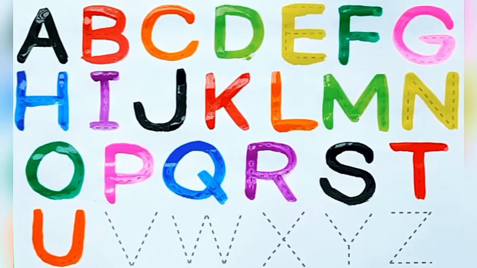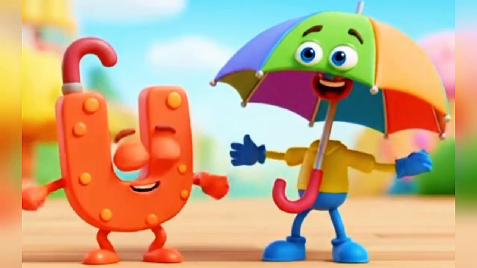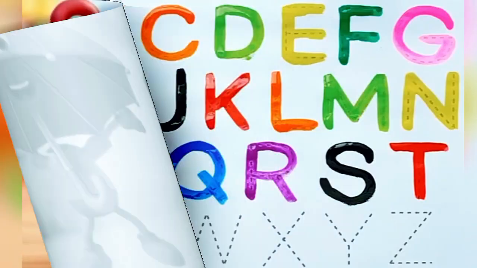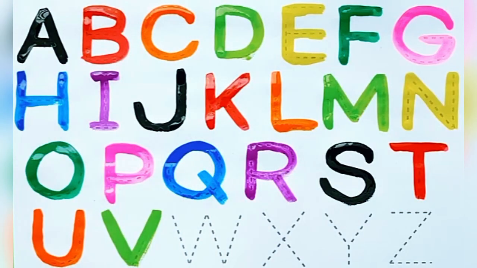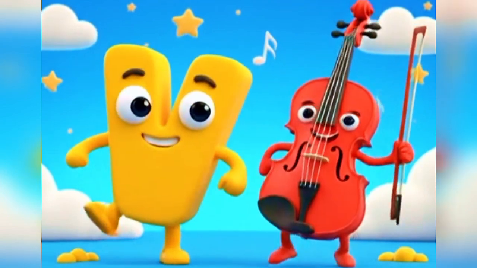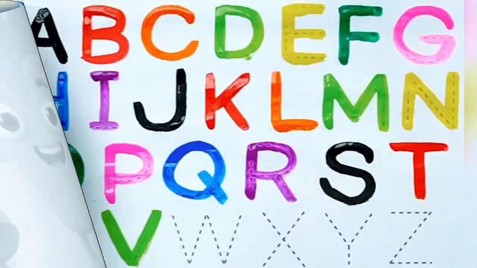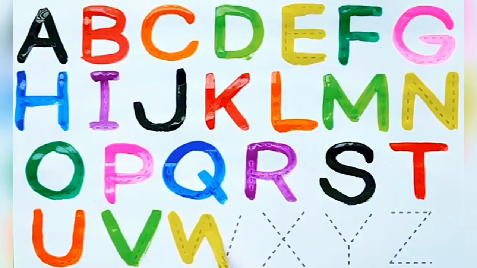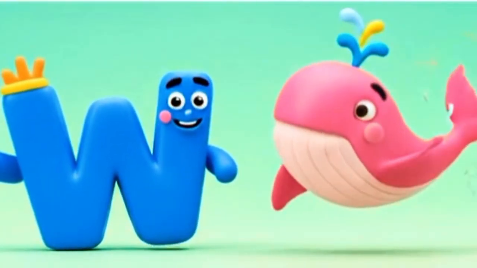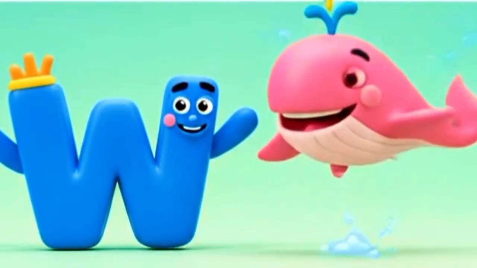U for umbrella. Umbrella. U for umbrella. V for violin. Violin. V for violin. W for whale. Whale. W for whale.